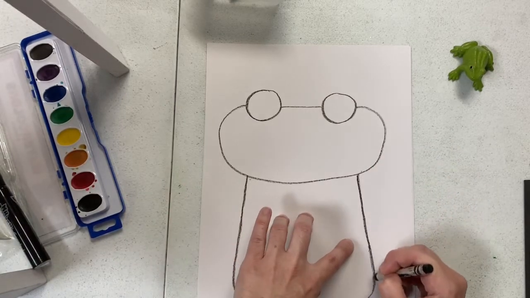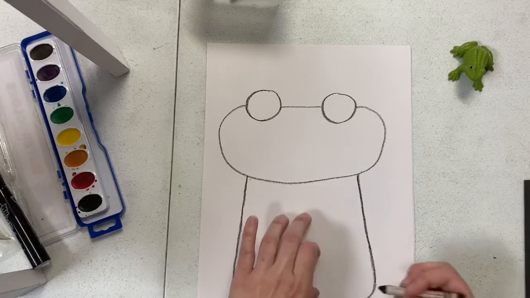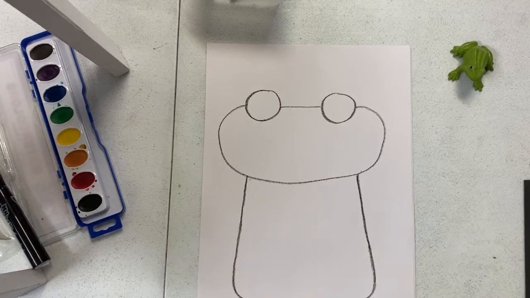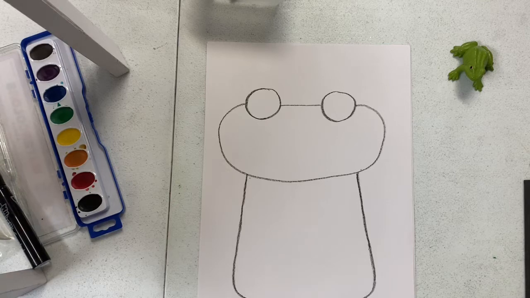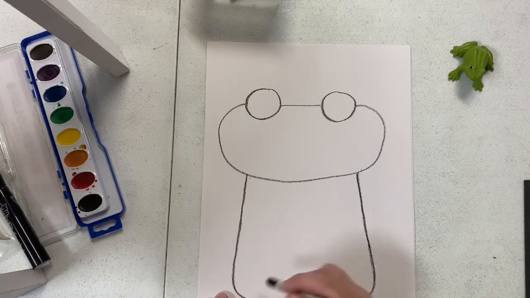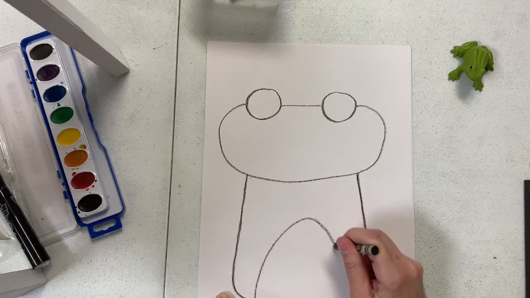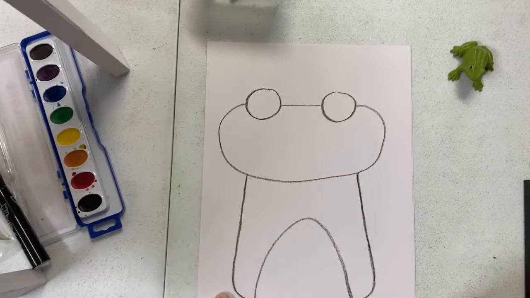So now we have his body. Go ahead and make his body for me. Great job. All right, so the next on our list is we're gonna give him a little belly. So you're gonna start down here, you're gonna find your corner down here. You're gonna go over kind of like a rainbow. Go whoop, and back down. Okay, yours can be taller or shorter or fatter or skinnier, whatever you want your frog to look like.